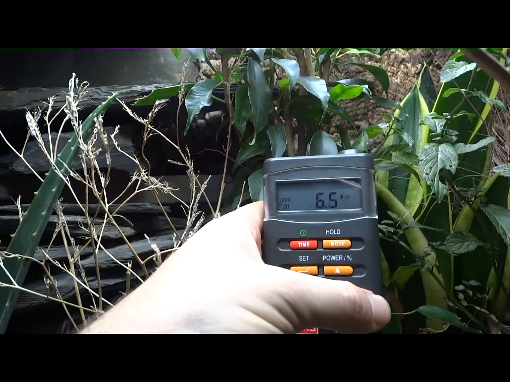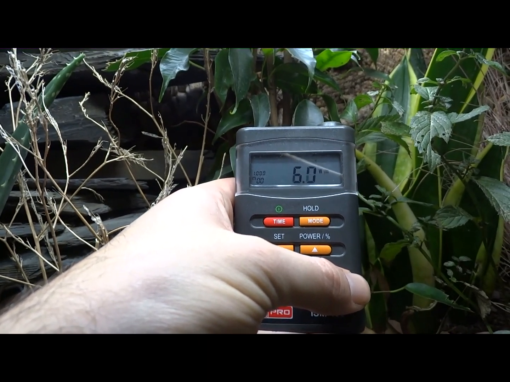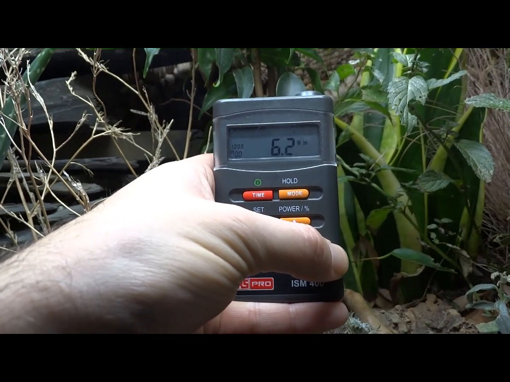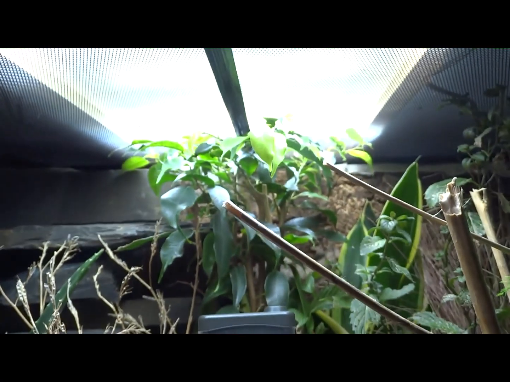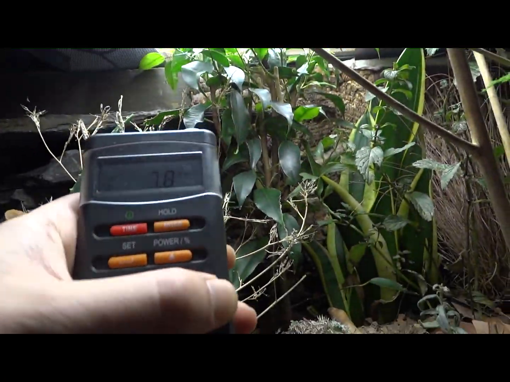So we're getting quite a low power density reading from the solar meter. Probably because of the mesh and the acrylic blocking some of the wavelengths of light.